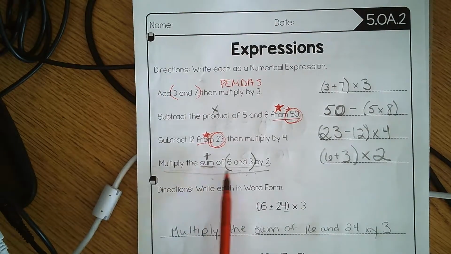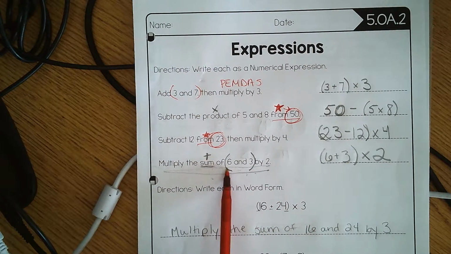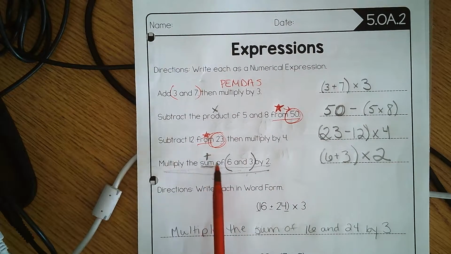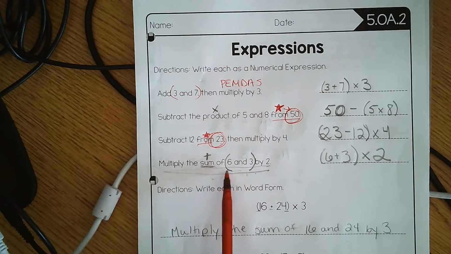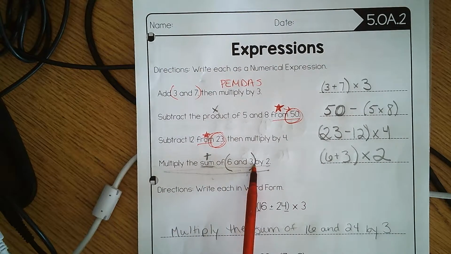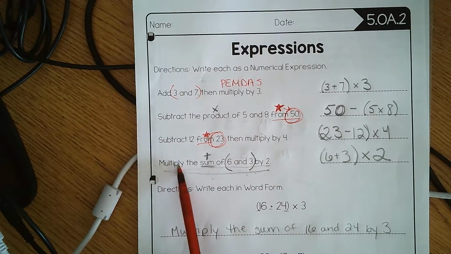Multiply the sum of 6 and 3 by 2. We saw the word sum. We said that is an answer word, so we know we need to use parentheses. We know that sum means add, an answer to an addition problem, so it means we're adding the 6 and 3 and getting our answer and then multiplying by 2. So even though it said multiply at the start of our problem, that's not the first thing we're thinking of.